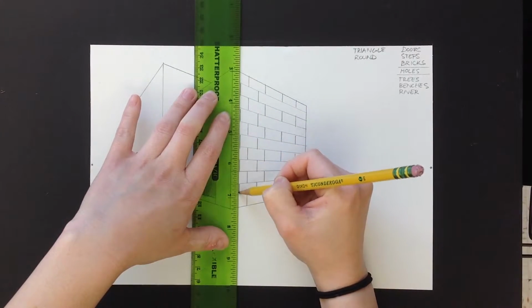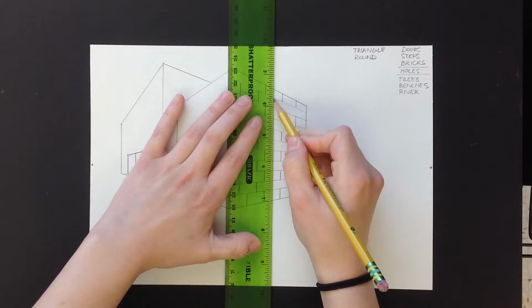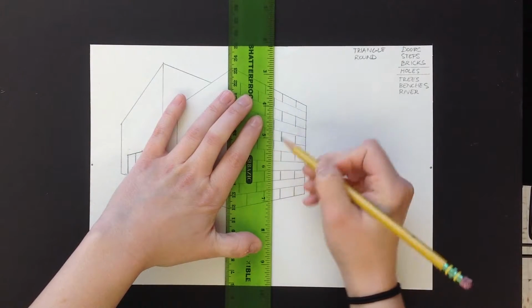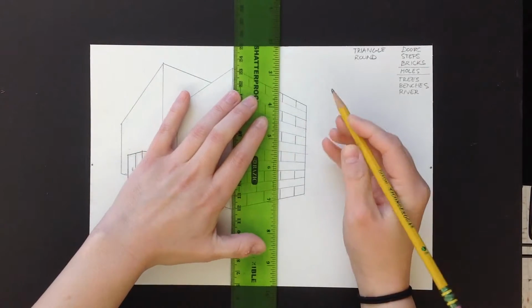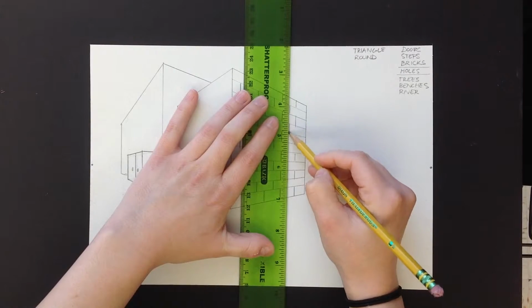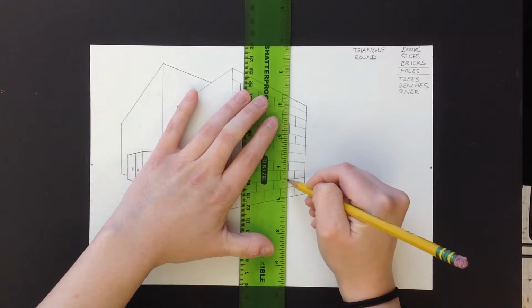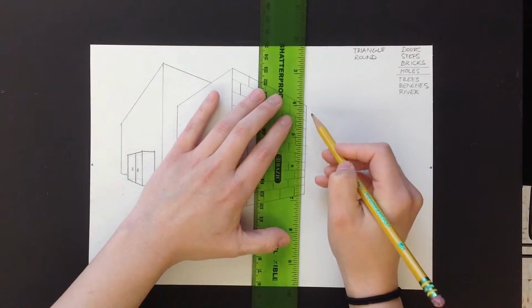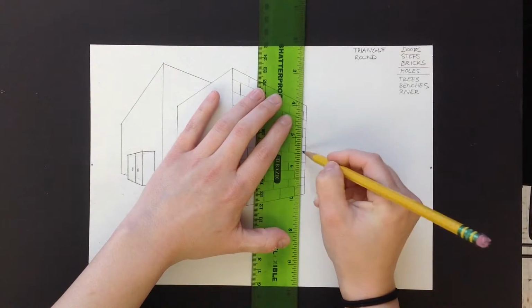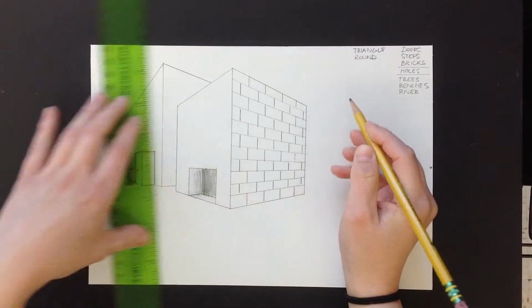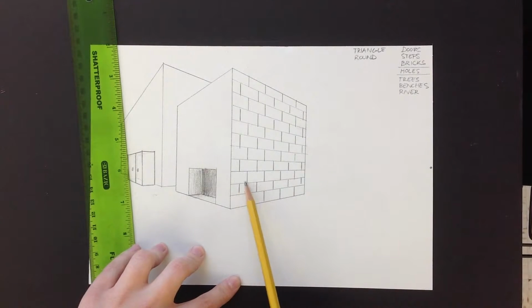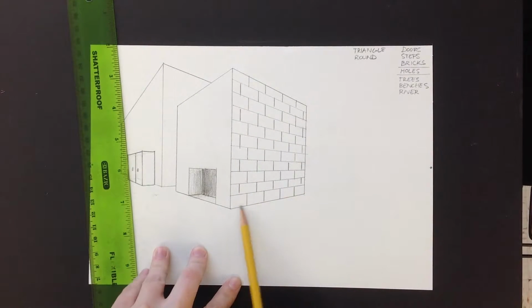And like this. So you can keep it like this. Like I said, this is really simple. Do one more. It's really simple brick.